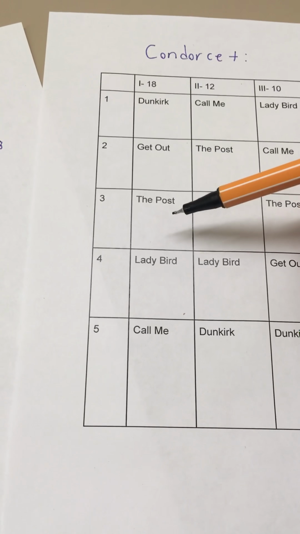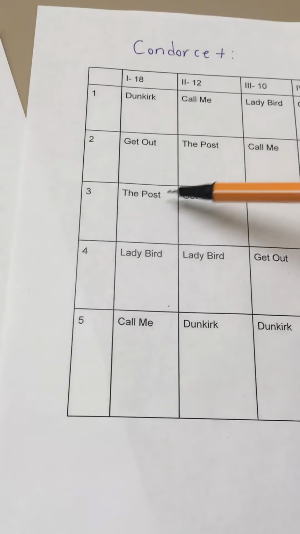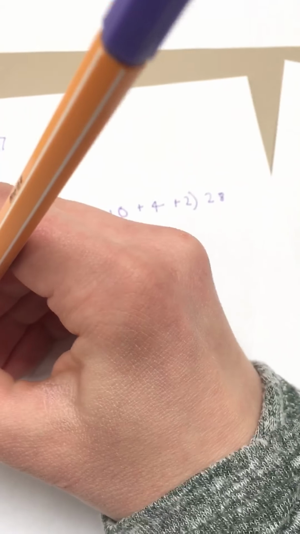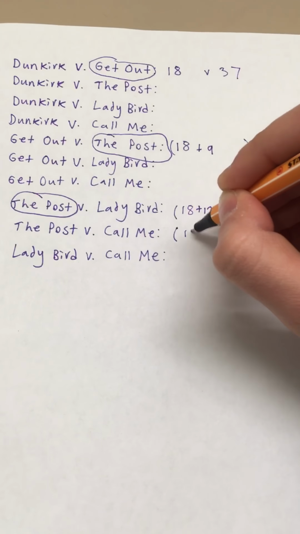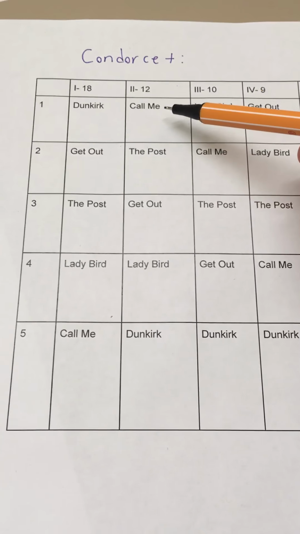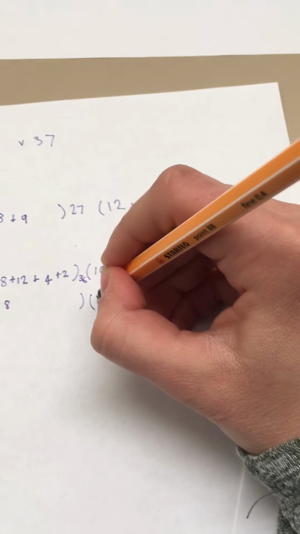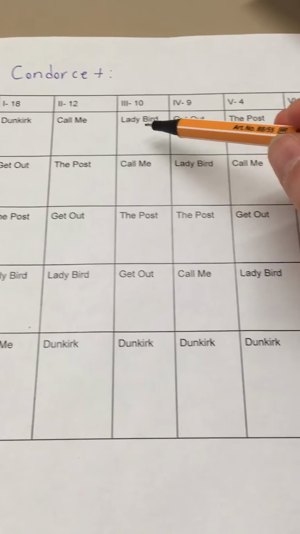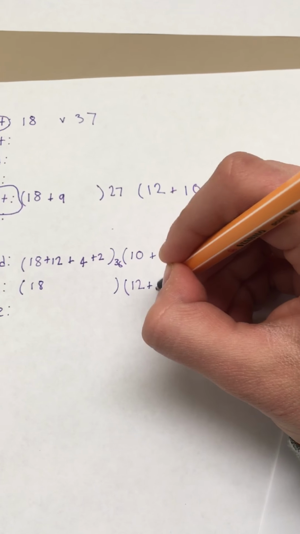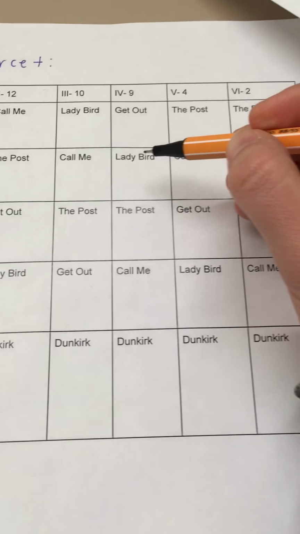Group of 18, The Post beats Call Me By Your Name. Group of 12, Call Me By Your Name beats The Post. Group of 10, Call Me By Your Name beats The Post. Group of 9, The Post beats Call Me By Your Name.